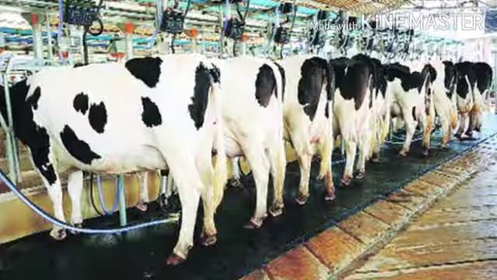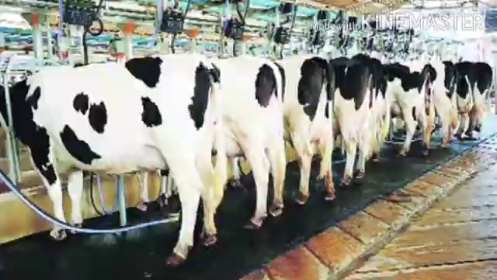Rearing milch animals. Milch animals means the animals which give milk. And rearing animals which can be employed in farming is also an occupation. It is considered to be an inseparable part of mixed farming. It has become quite commercial in recent times. In India, it has started changing recently. Commercial dairy farming is undertaken mainly for meat and milk.